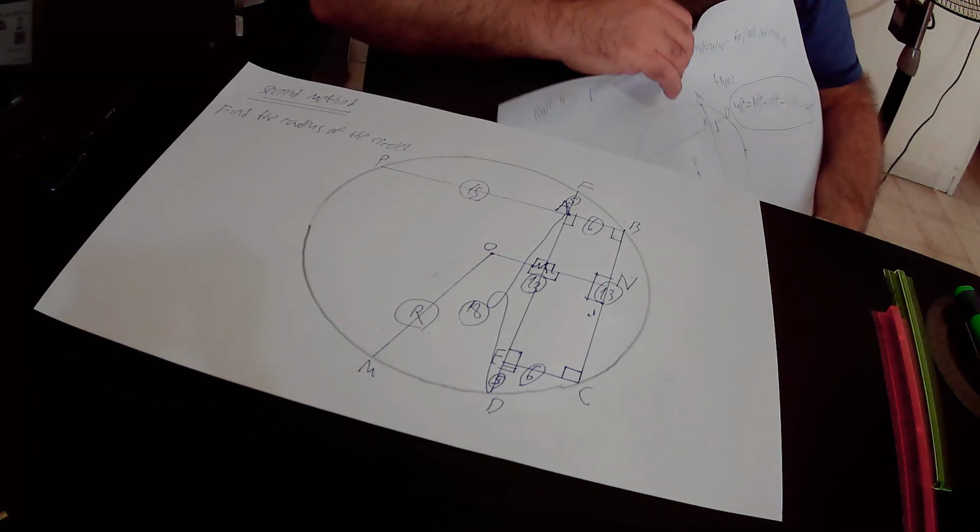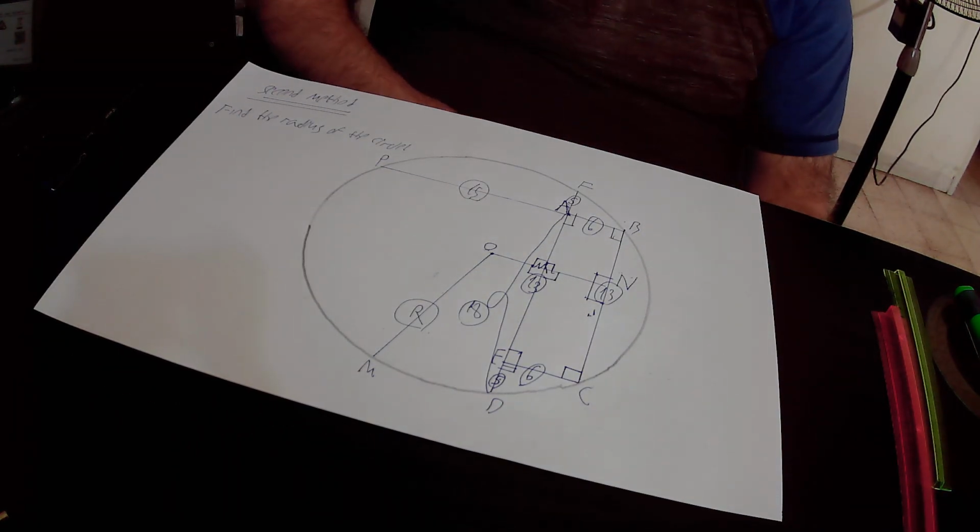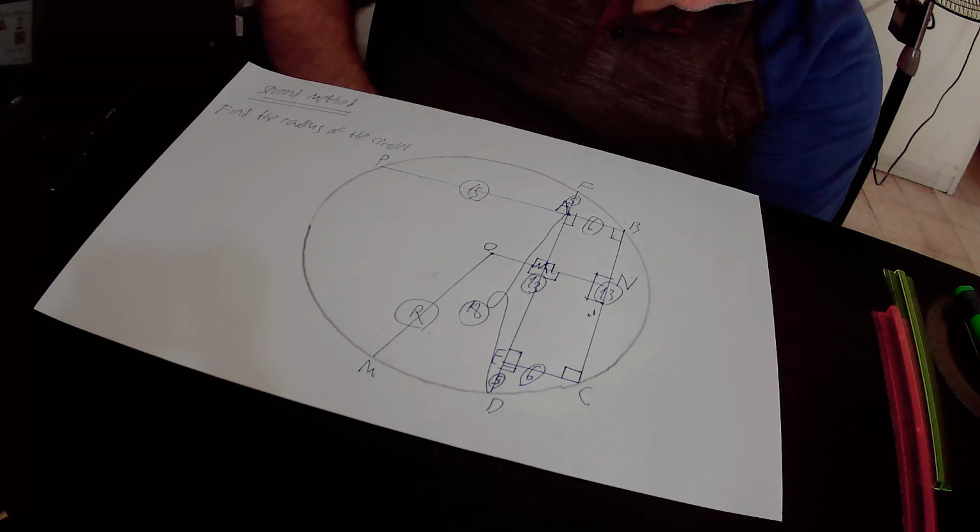Why? Because in our drawing we also have two chords that are perpendicular to each other.